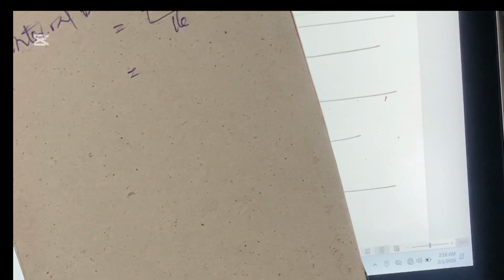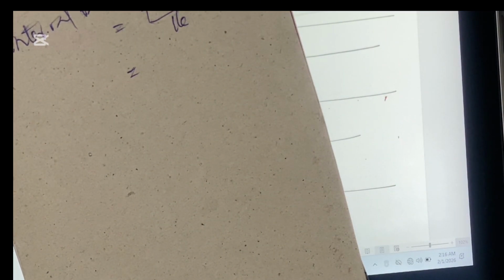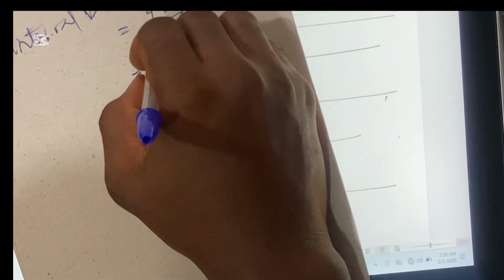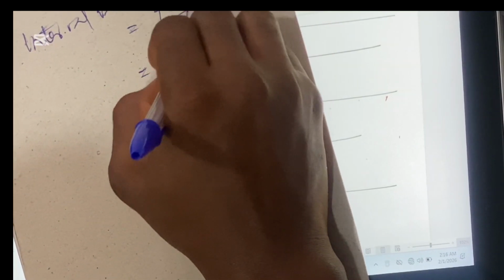Okay, now let's calculate to get the interval value. That is 4.88 minus 1, which gives us 3.88.